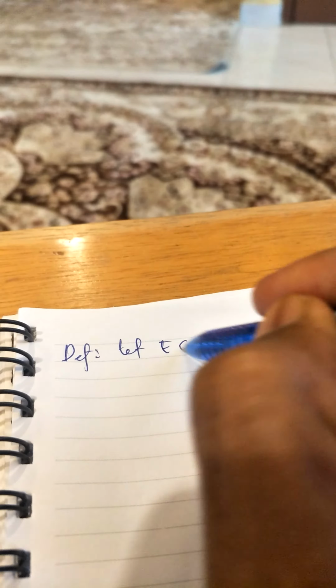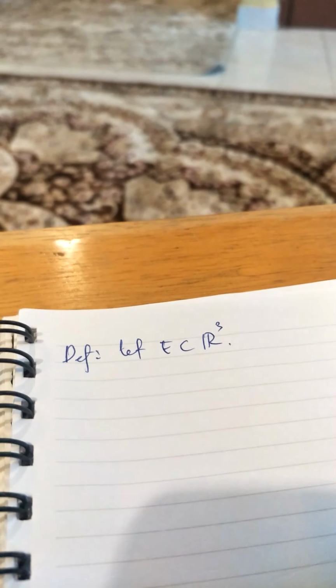Let's say E is a subset of R3. R3 means in the space xyz, right?